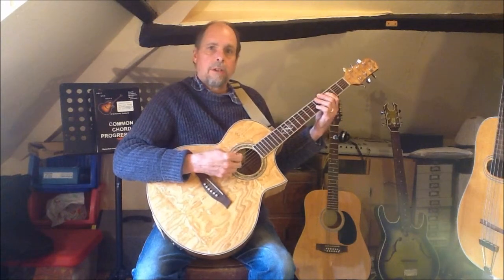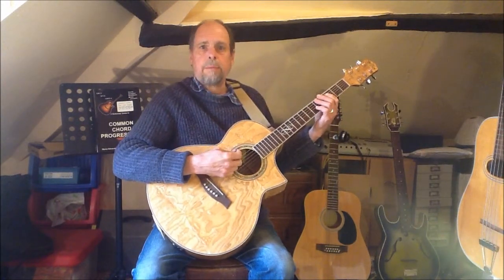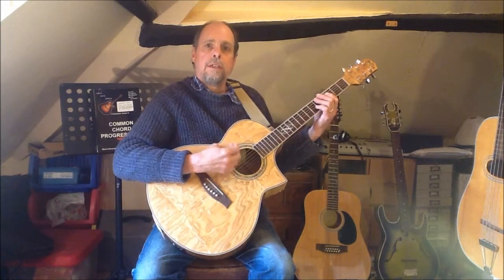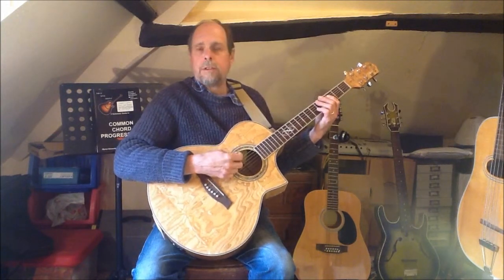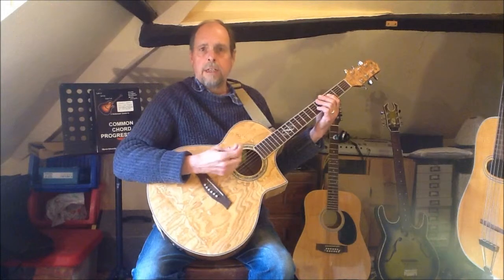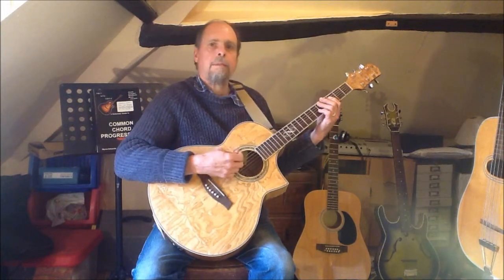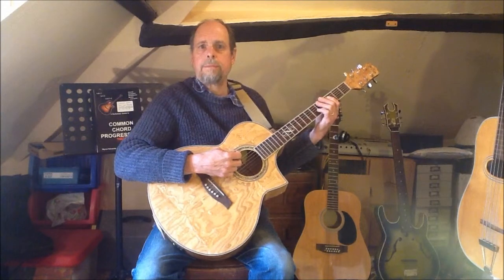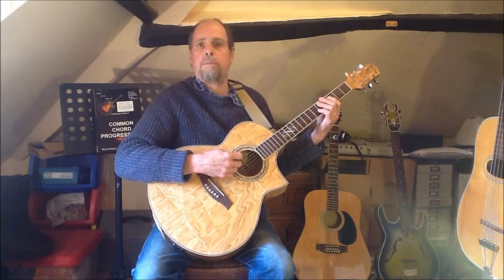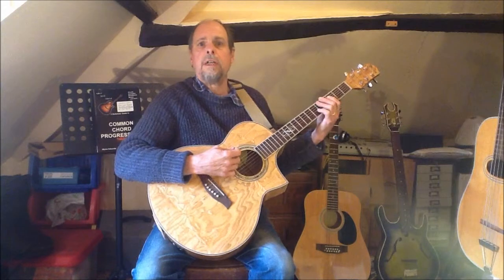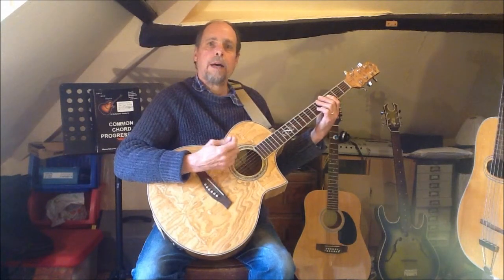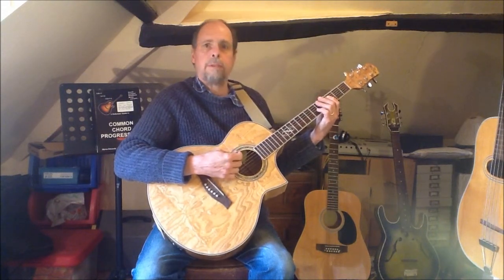Now, the first couple of examples I'm going to talk about are not, strictly speaking, substitutions at all, since they don't involve altering any of the notes of the key signature. Nevertheless, they offer you some alternatives to the basic triad and seventh chords, so they kind of belong as part of the same topic. The first example I'm going to look at is not, properly speaking, a chord at all. This is the so-called power chord or drone chord.